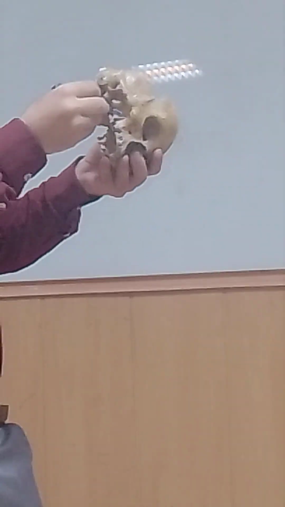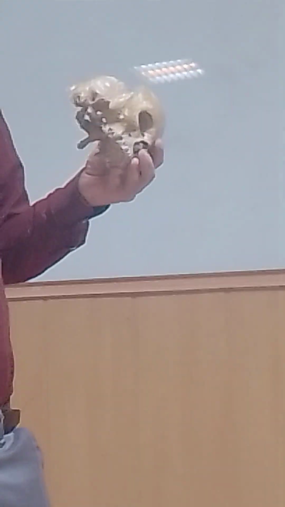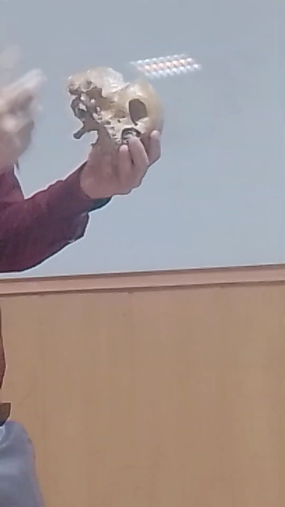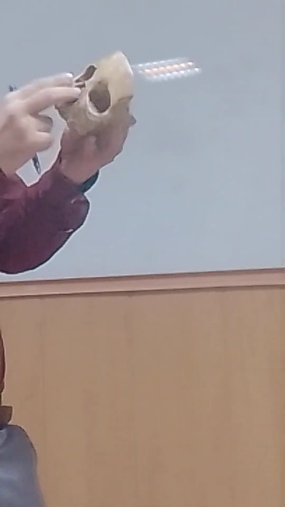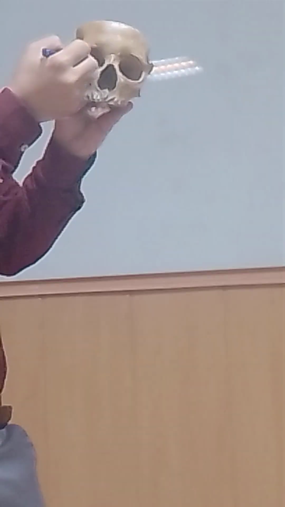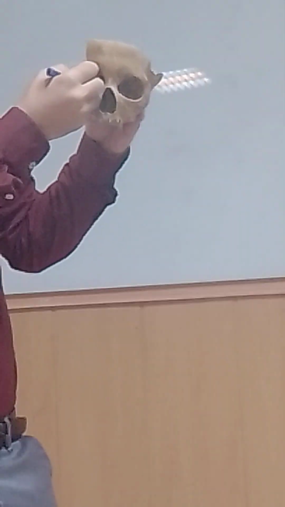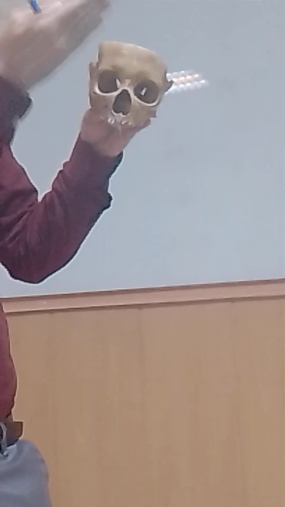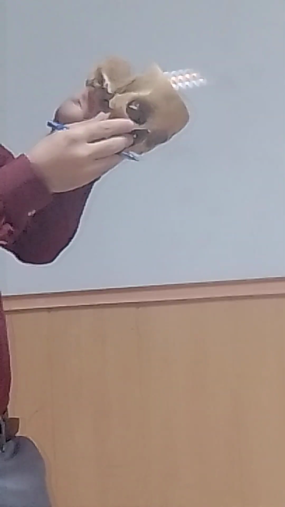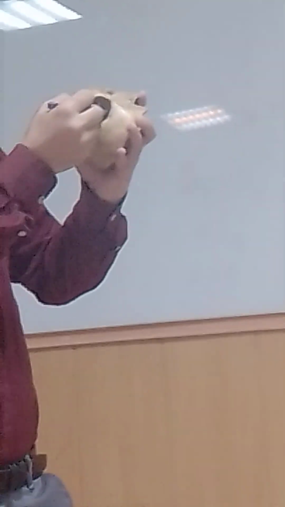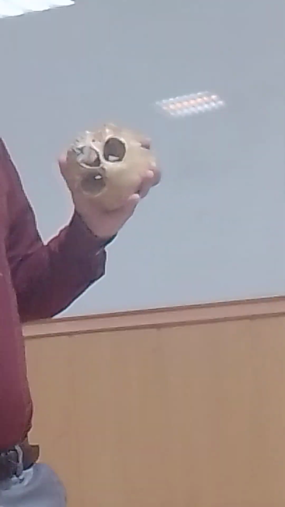Here, the infratemporal fossa anteriorly connects to the orbital cavity by this fissure, the inferior orbital fissure. See here. Here is the inferior orbital fissure, which connects the infratemporal fossa to the orbital cavity.